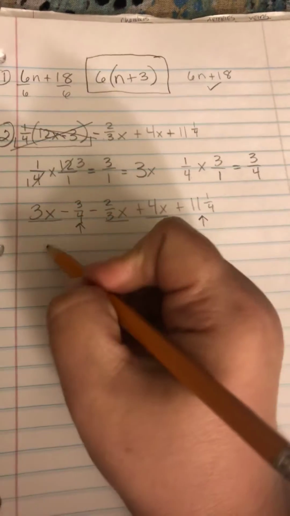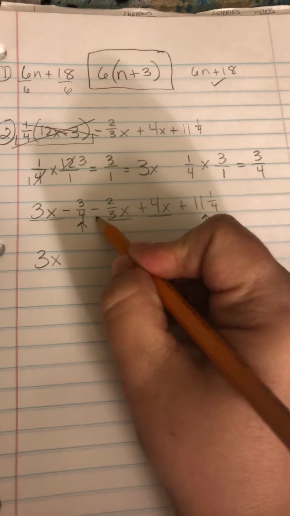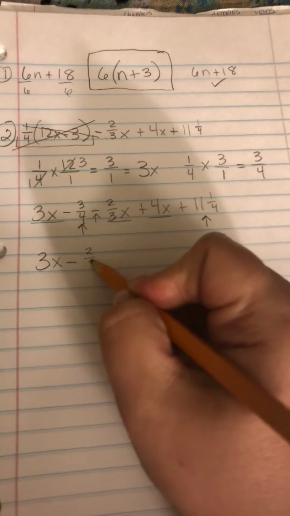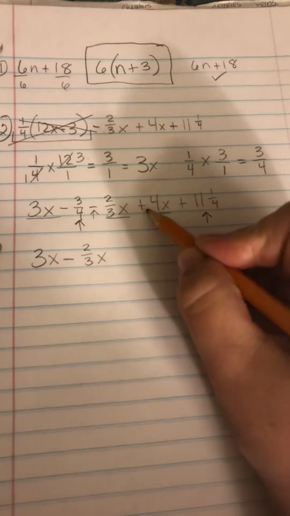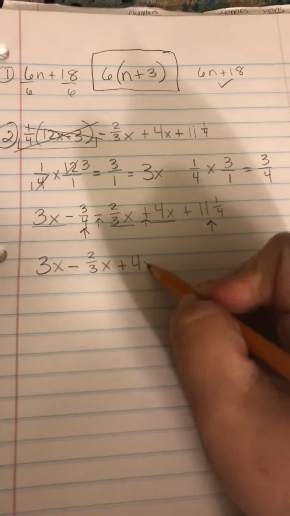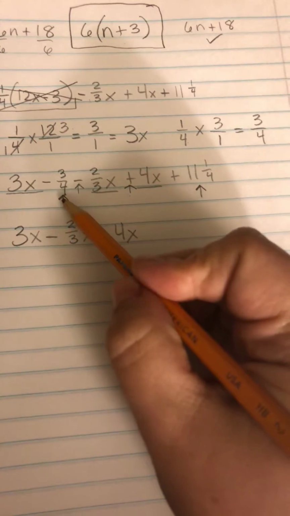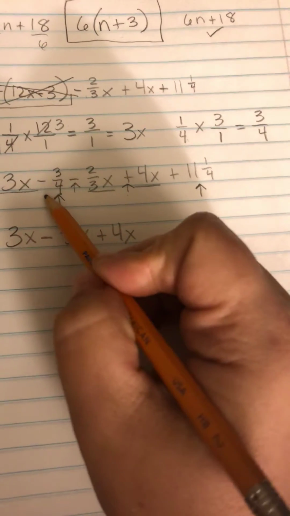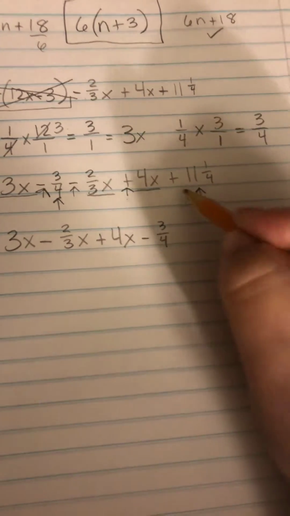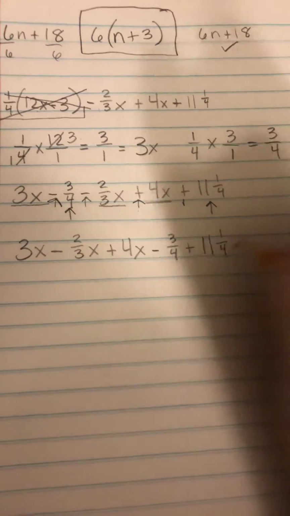So we want to combine, in other words, group the like terms. So I'm going to group 3x. I'm going to pay attention to the sign that comes before the number. 3x minus 2/3 x. I'm going to pay attention to the sign, plus 4x. I've put all of those like terms together. Now I'm going to combine the other like terms. I pay attention to the sign that comes first. Minus 3/4 plus 11 1/4.